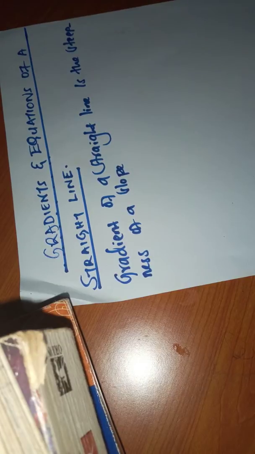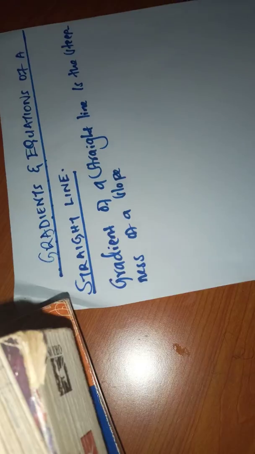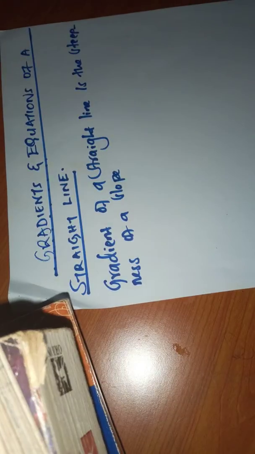Most of us go up country during the holidays, and we know what a slope is. There's that slope that you look at and you say the slope is so steep, and sometimes tedious to climb. And we have other slopes that feel more relaxed, and that is exactly what we mean by gradient. So the bigger the gradient, the steeper the slope.